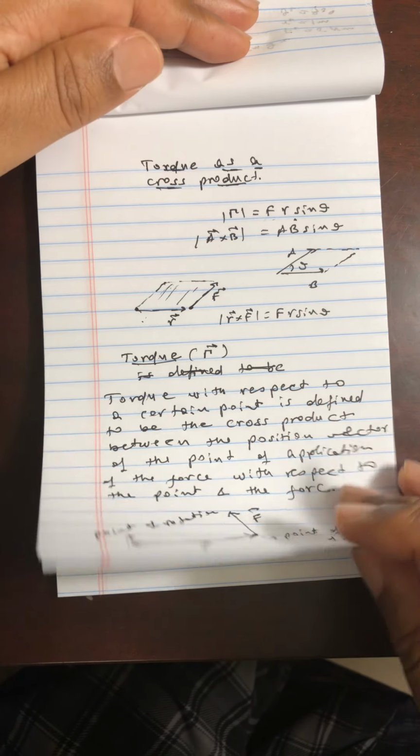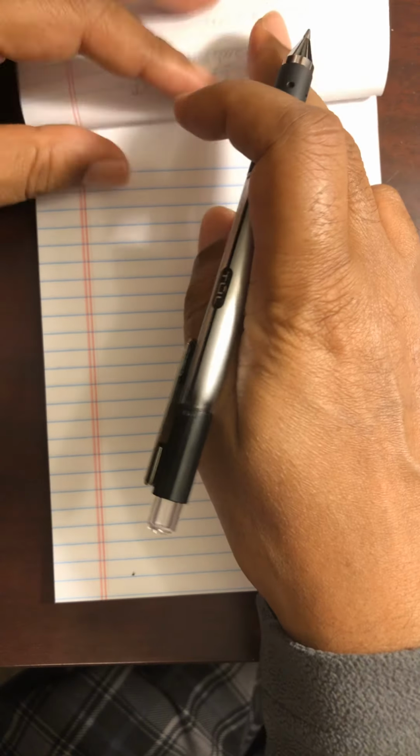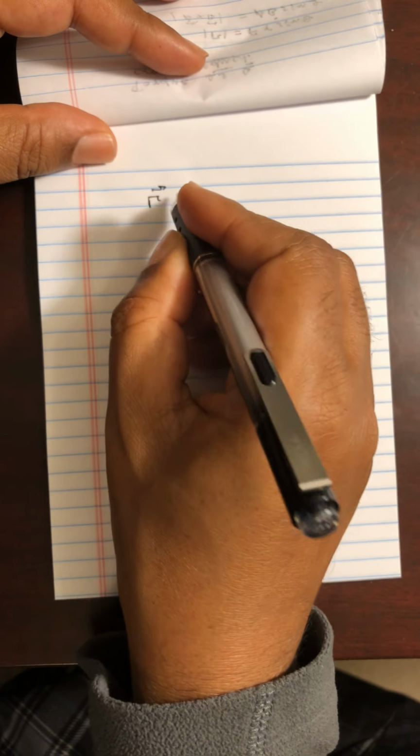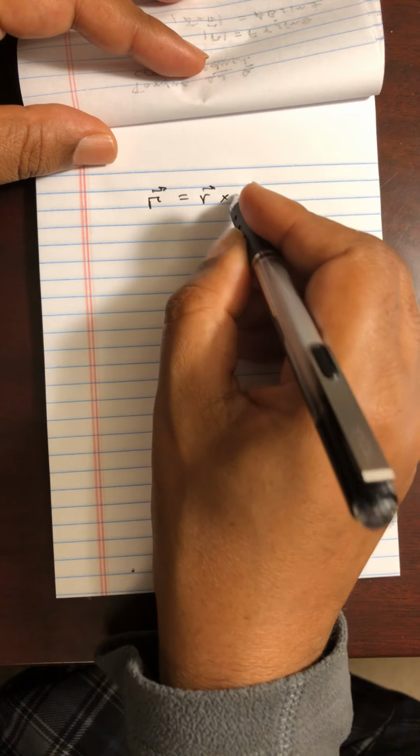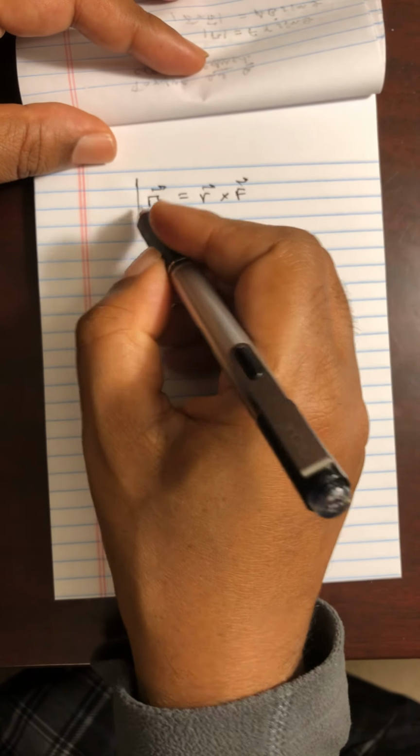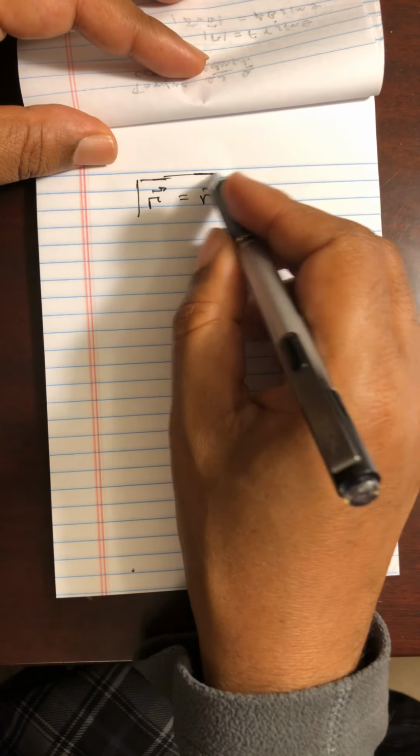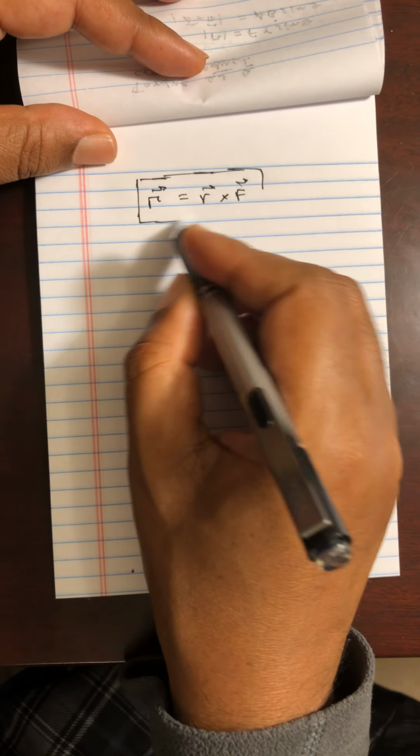Okay, so torque is defined as follows: torque equals R cross F. This is the most general definition of torque. Torque is a vector quantity.